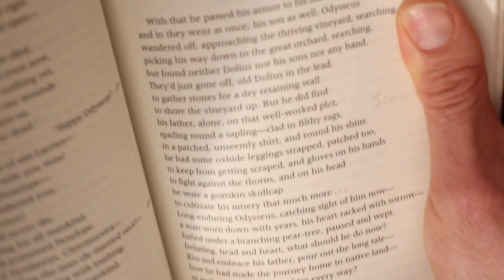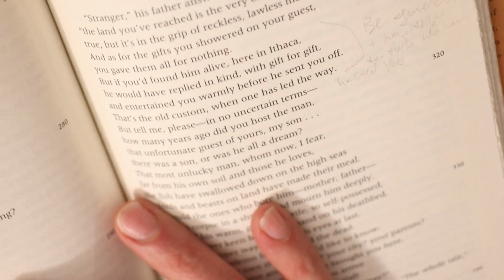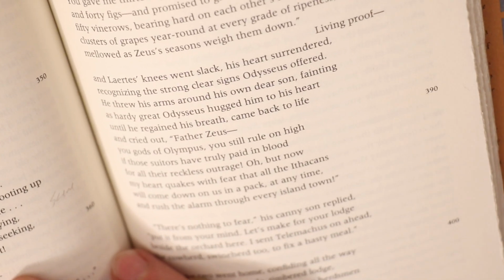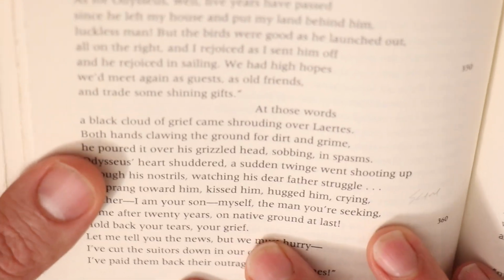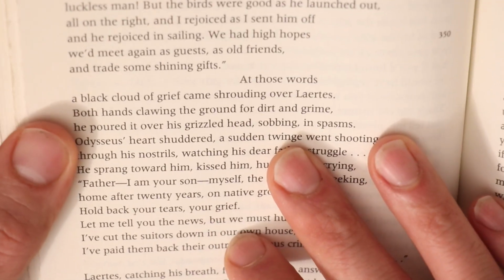And this is kind of like the crazy nature of Odysseus, that he's a trickster a little bit, and he's constantly pretending to be someone he's not. So he has this whole long back and forth with his dad, and then eventually he really breaks his dad's heart.